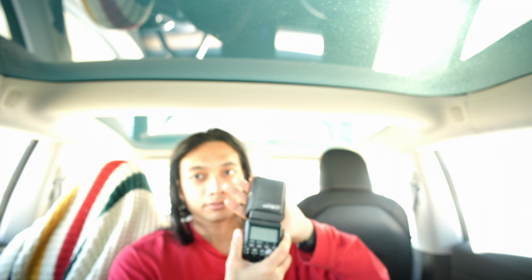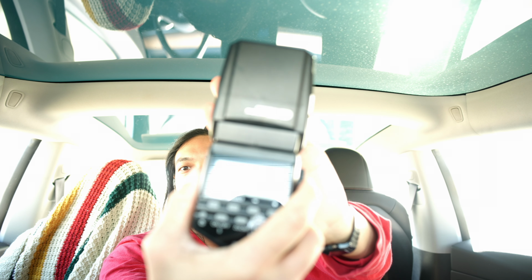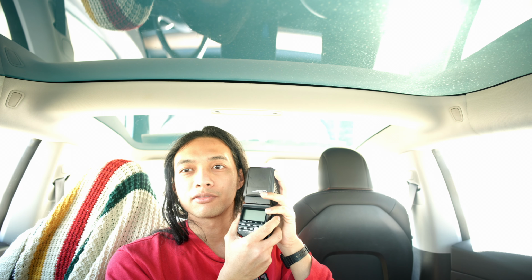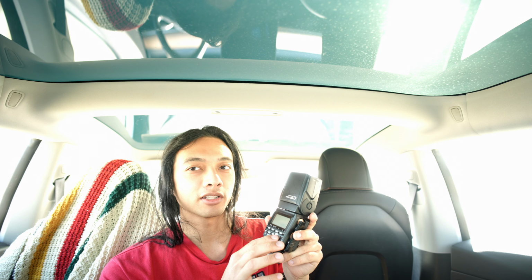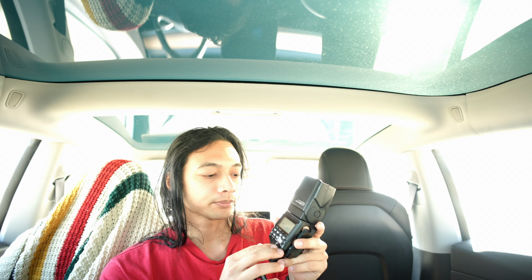I'm using a Minolta 5600 HSD, and I put a little piece of duct tape on it. You can put some sticker or something so you can feel it when it's dark outside.